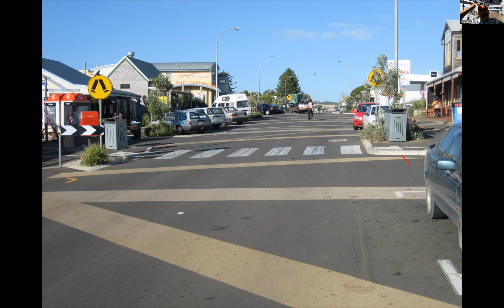But the small tweak in design here is that for vehicles approaching from the other direction from where the photo is, their sight line of pedestrians could be obscured by the vegetation and the bin.